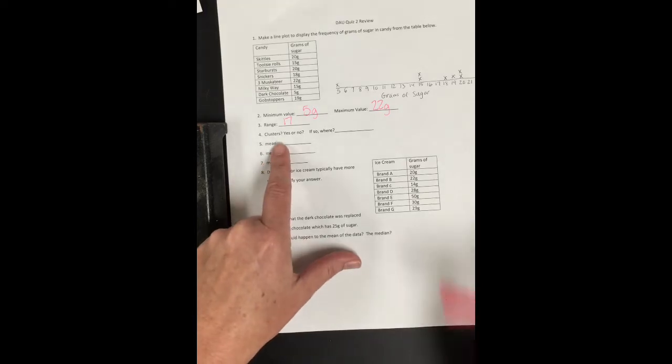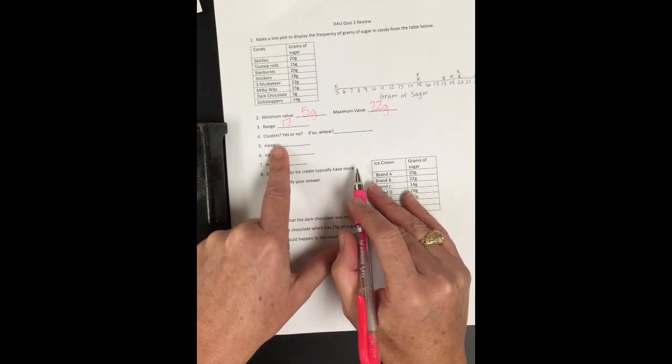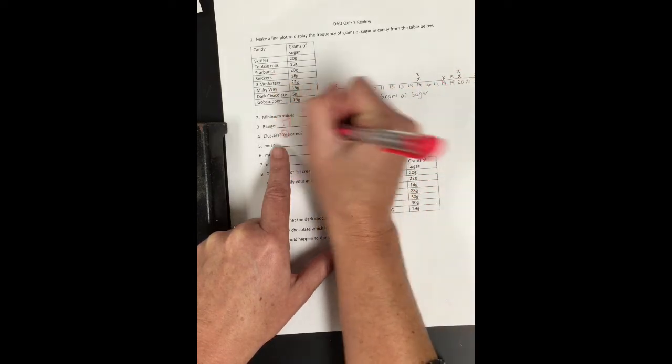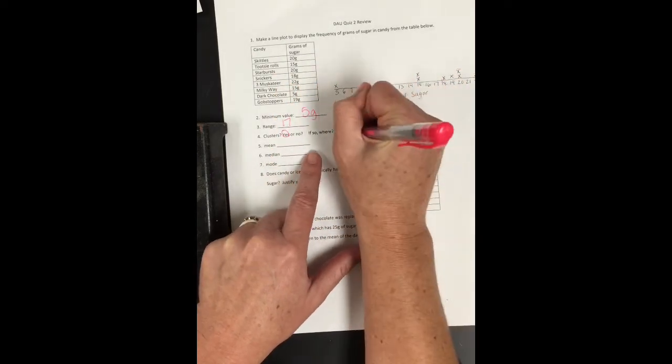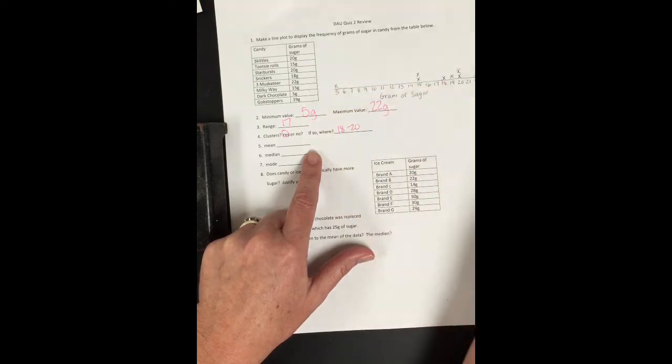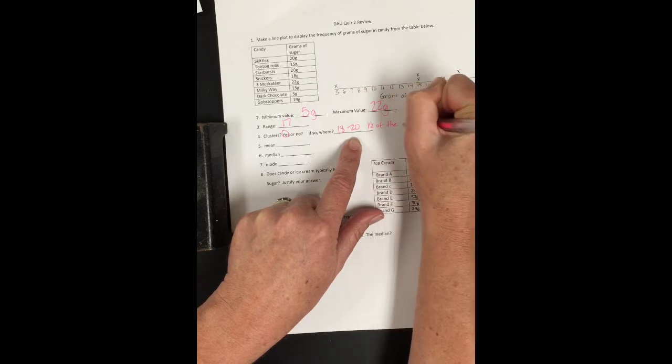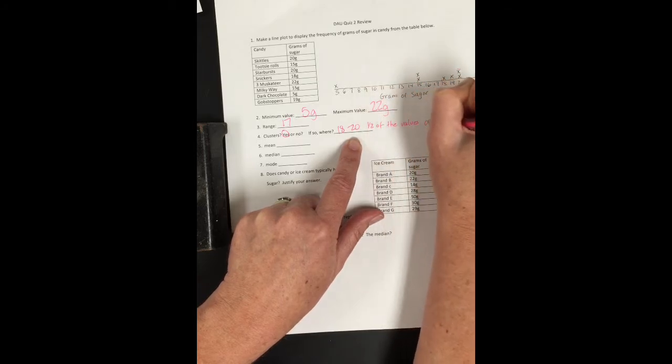Now it says, are there clusters? Yes or no? Not really, but you could say that this right here is a little bit of a cluster because there's only 8 bars or 8 candies and half of them are all found from the 18 to 20 mark. So you could say yes and say from 18 to 20. And the reason would be that half of the values are here.